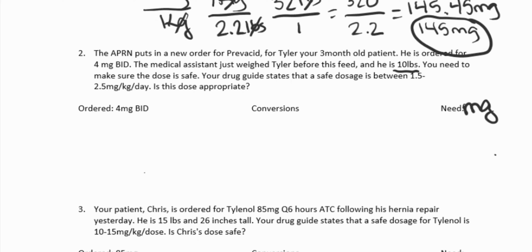So we know he's 10 pounds. We know we need to get to kilograms, and we know we need 4 milligrams. That's our number that we need to check. So what we are going to do is start by getting our pounds to kilograms, and then we'll get our milligrams in there as well. So our first conversion, he is 10 pounds.